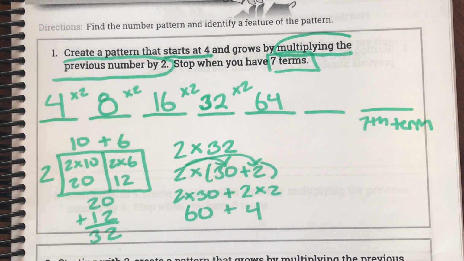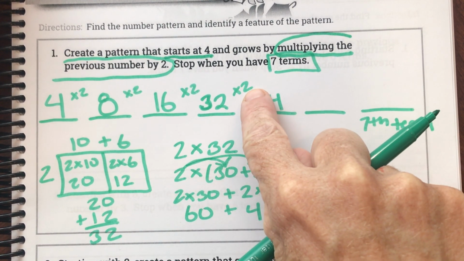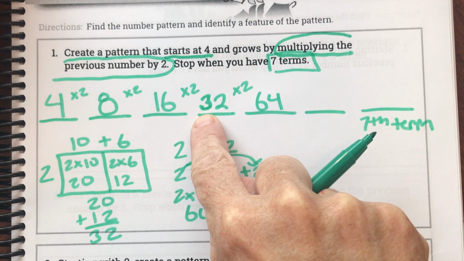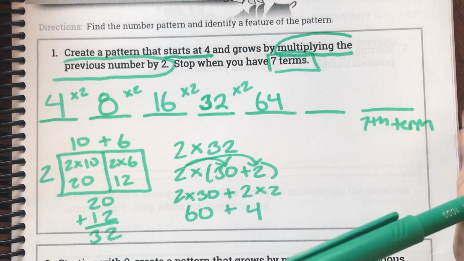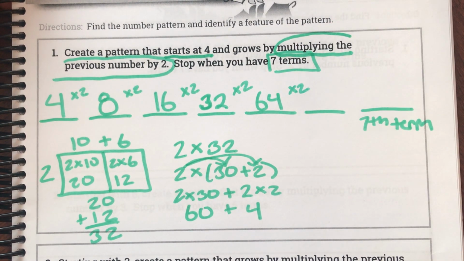I like the distributive property sometimes for smaller numbers. I could have even just seen it's 2 times 30, which is 60, and 2 times 2. Okay, now we have 64 times 2.